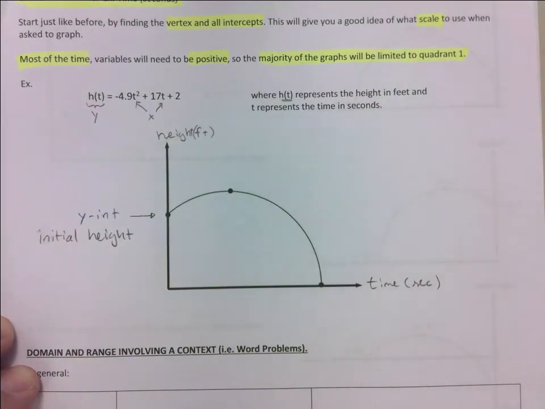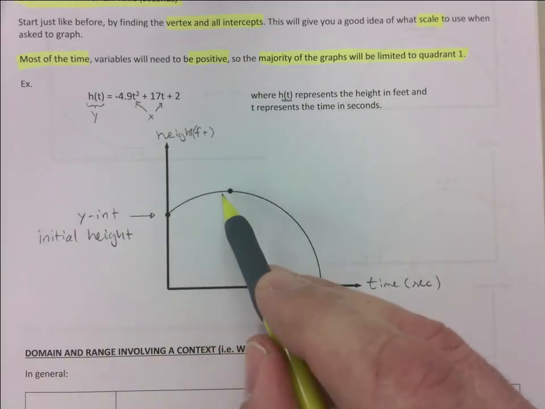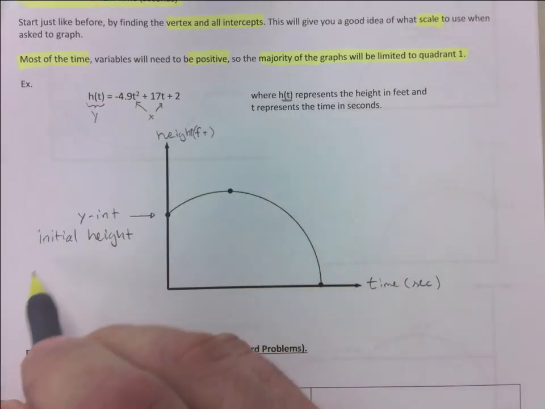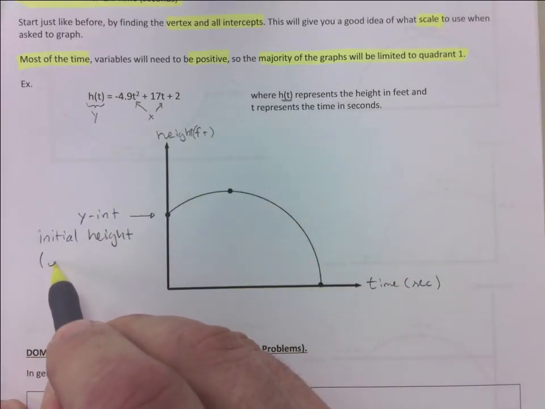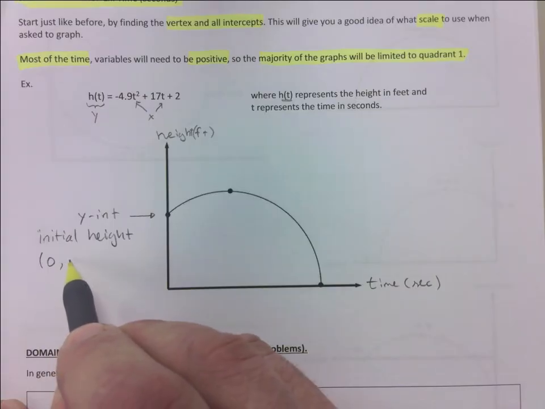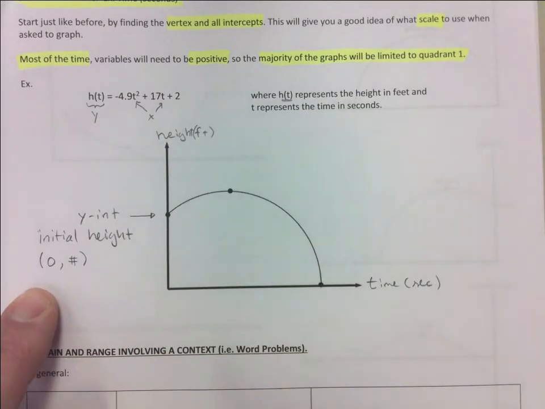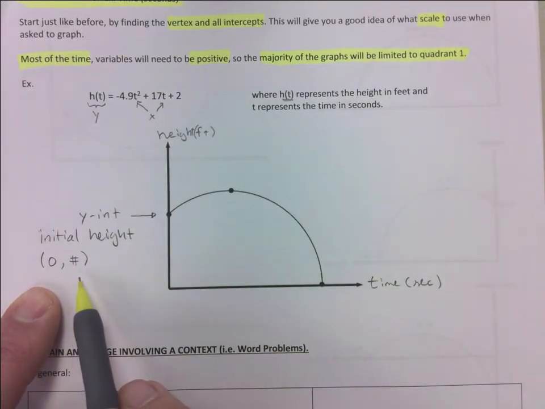We will be given the initial height. This will tell us how high was this ball, perhaps, or whatever was thrown up at the very beginning. So when time is 0, what is the height? So this would be 0, a number.